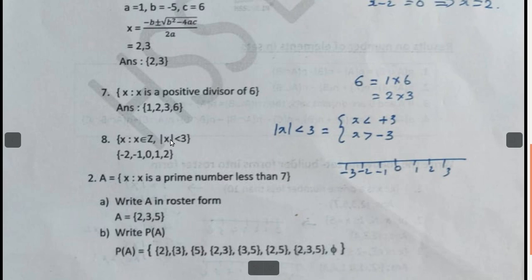And mod x less than 3. So minus 3 and plus 3 are excluded. Minus 3 and plus 3 are avoided. So which are the remaining numbers? Minus 2, minus 1, 0, 1, 2. So that is a set. Okay.